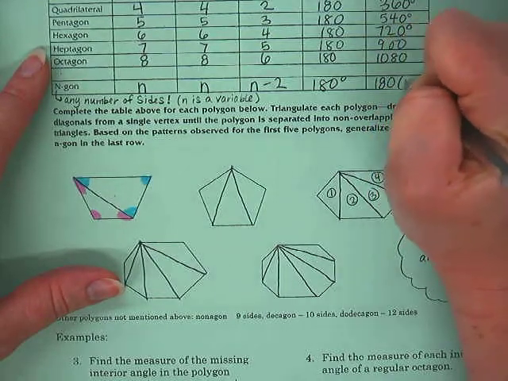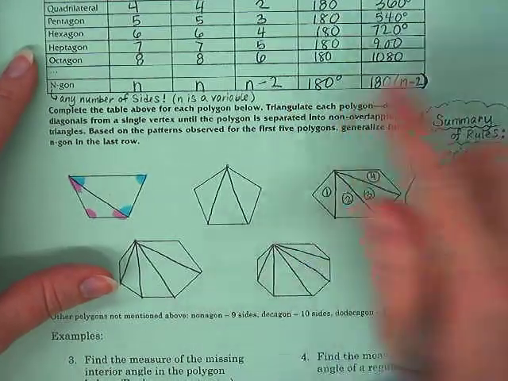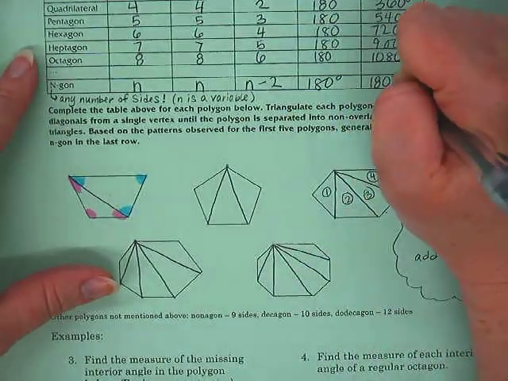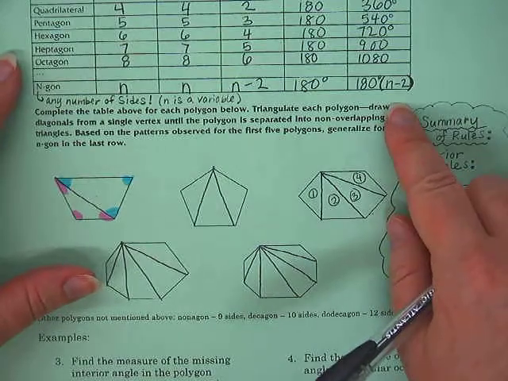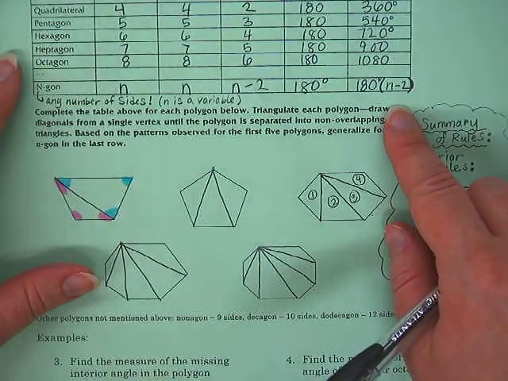180 degrees for each triangle. So that gives us a formula, 180 times n minus 2, or n minus 2 times 180, whichever way you want to write it, it doesn't matter. It's the same idea. And n is the number of sides.